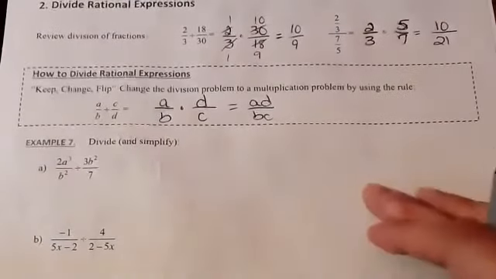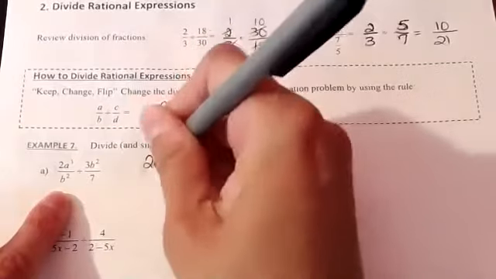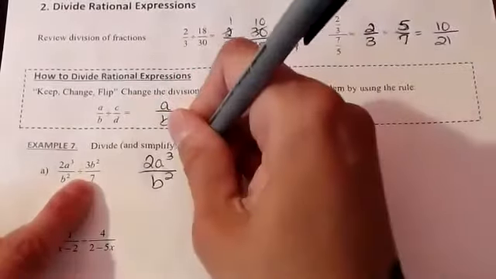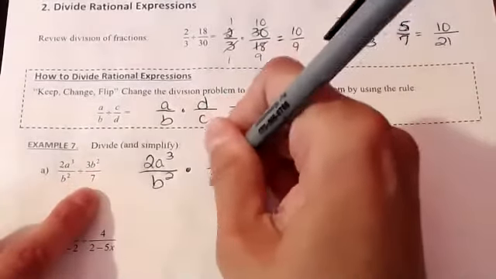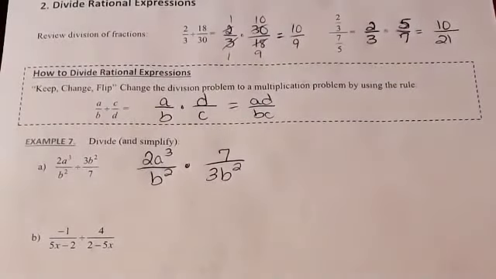For the first one, we have our first fraction, which is 2a⁻³ over b squared. We're going to switch from division to multiplication. We're going to flip the second fraction. Notice that I'm not even thinking about anything. The only thing I'm thinking about is keep, switch, flip. That's it. I'm not diving into the problem other than that.